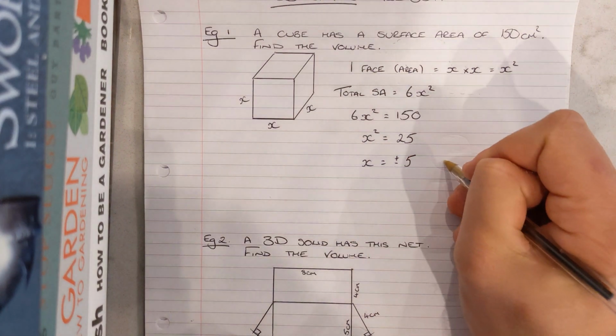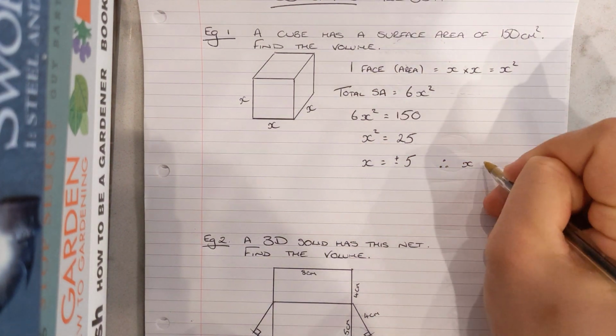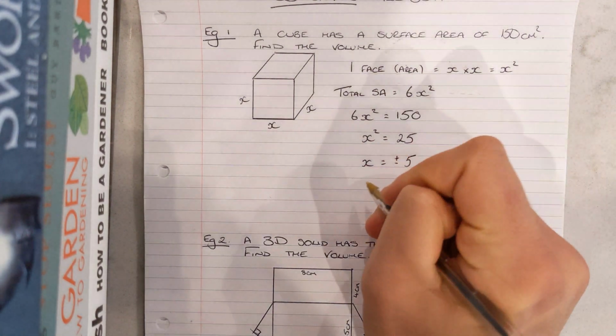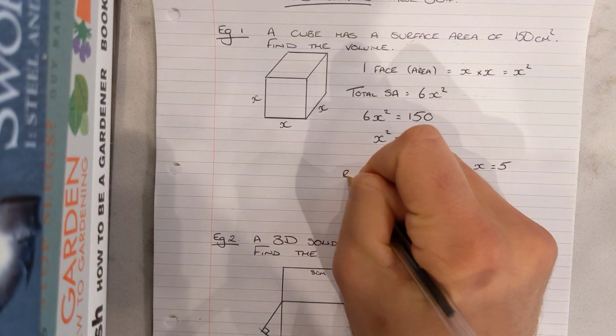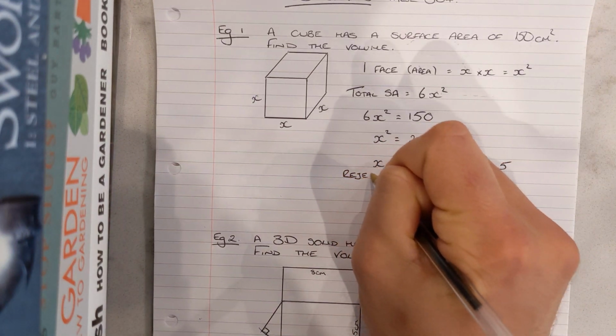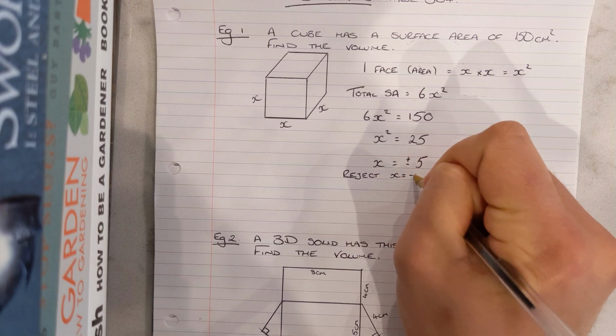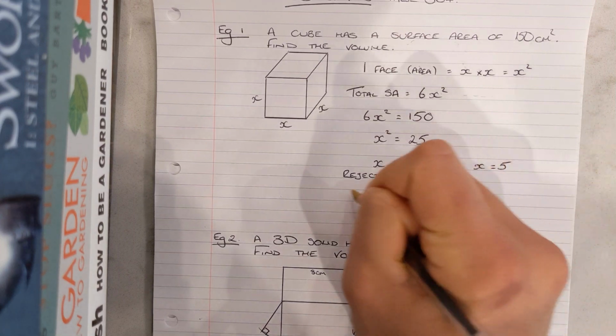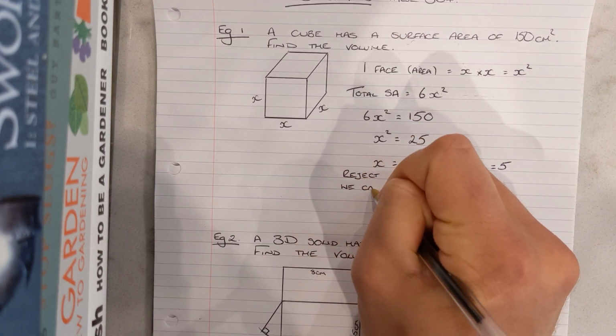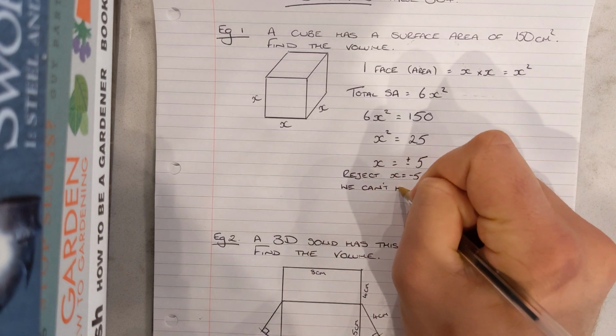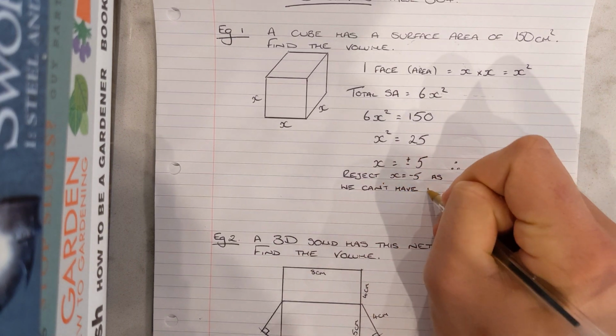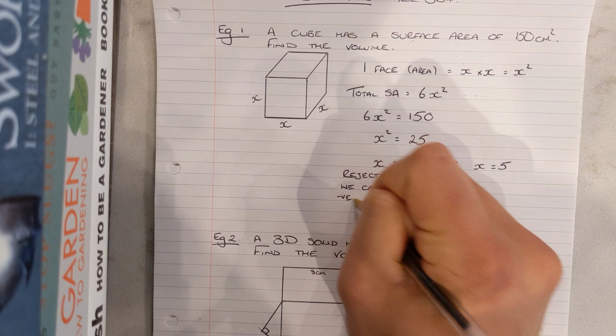So therefore x is equal to 5, because we are rejecting x equals negative 5 as we can't have a negative side length.